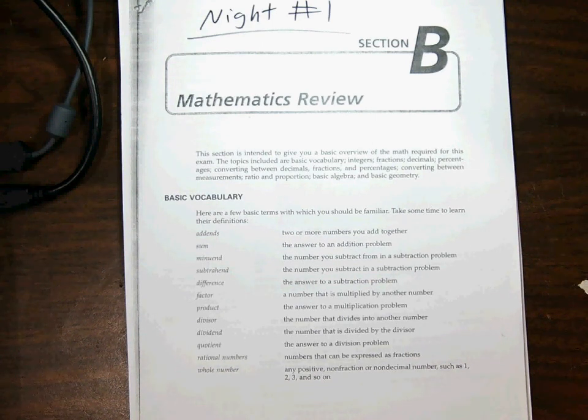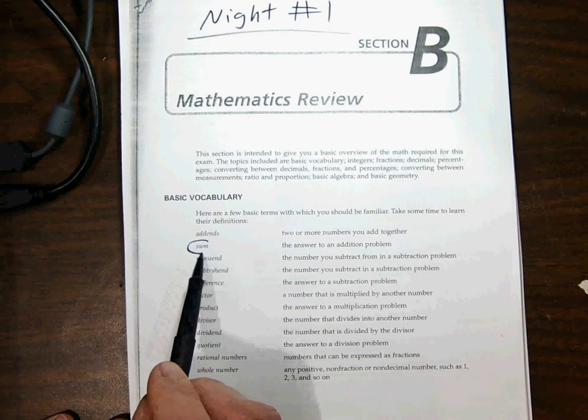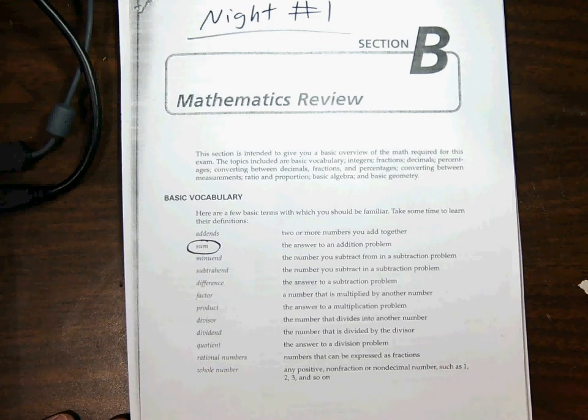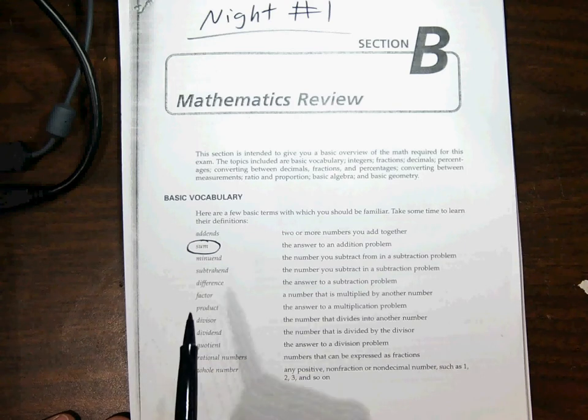Okay, we're going to kick off our first video here for the math section. Alright, a few key words. Now there's several vocabulary words on this sheet, but there's a couple that just seem to come up all the time, so I want to make sure we're familiar with them. The word sum, S-U-M, that means we are adding things together. The sum of two numbers means we're adding those numbers.